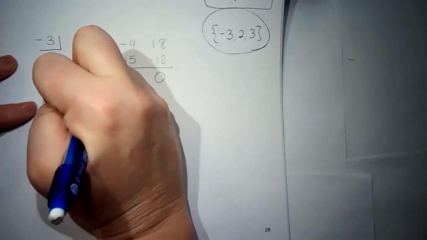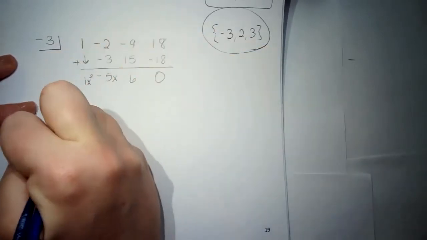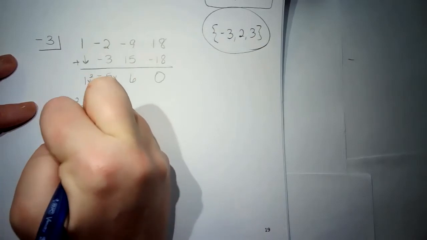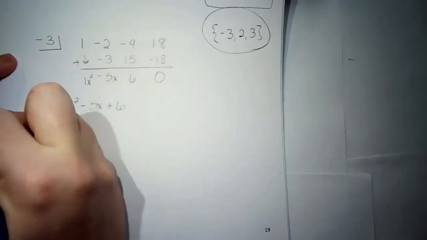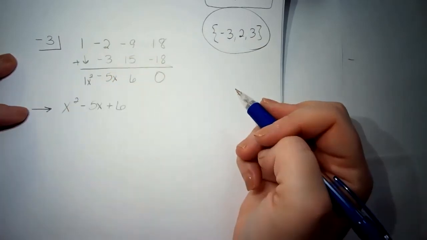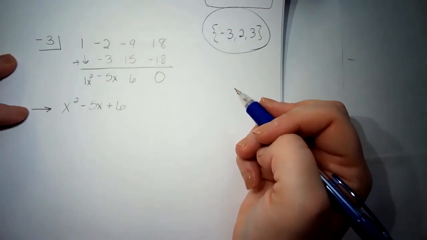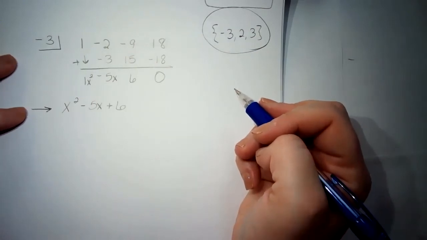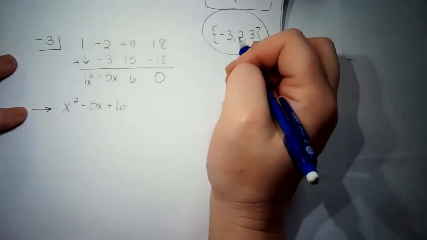Now, more importantly, what I did is I reduced my poly to this. So if I want to check the other 2 and make sure that they're right, I just choose a different one.